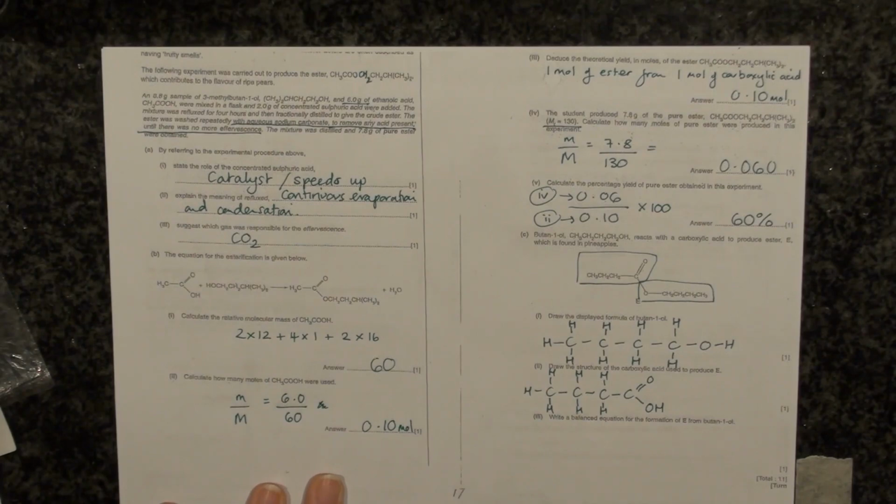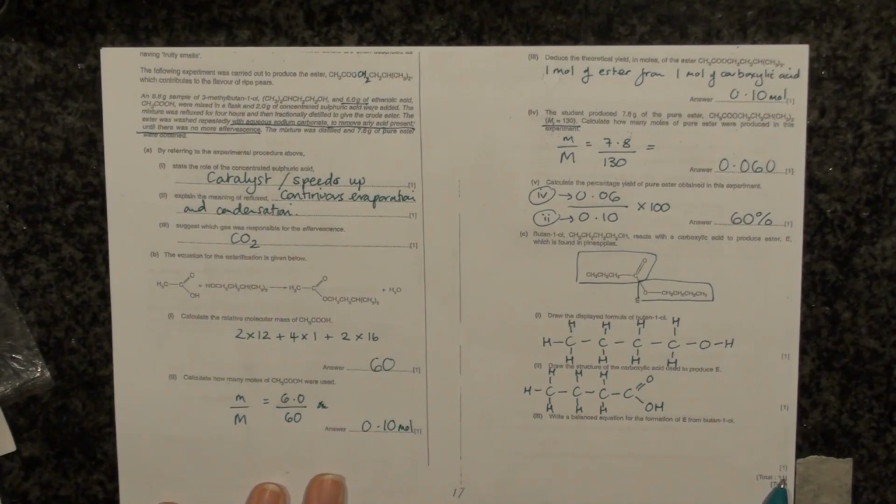Finally, onto the equation. That's only worth 1 mark, so it's not too much to put it together. You've got all your information here. So you've got your carboxylic acid, CH3, CH2, CH2, COOH. You've got your butanol. Make sure I get enough carbons.